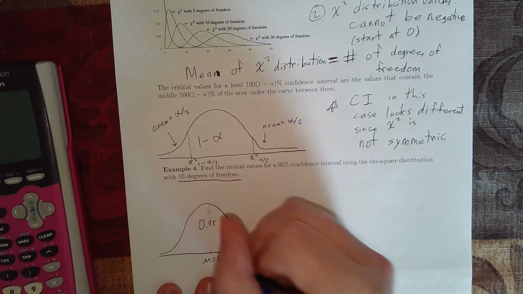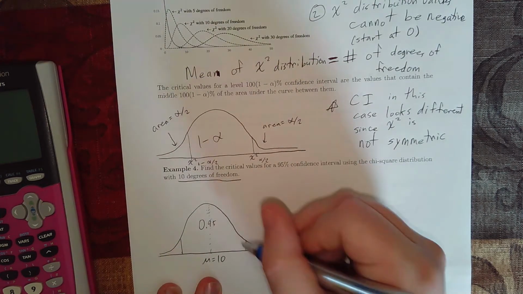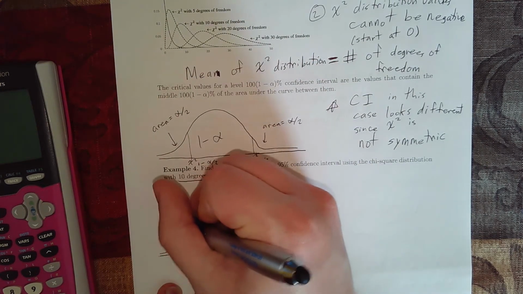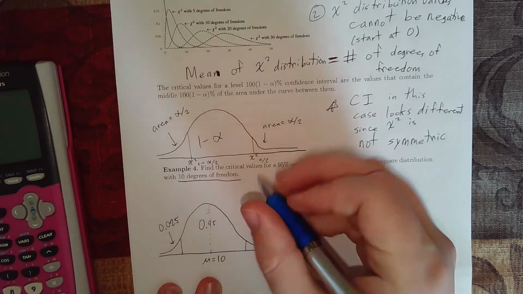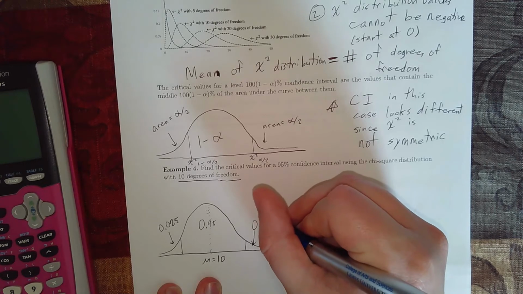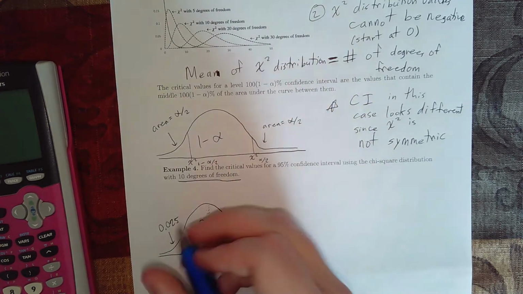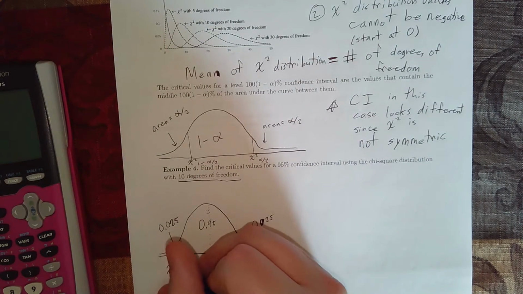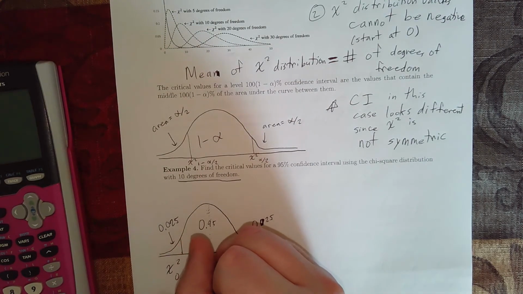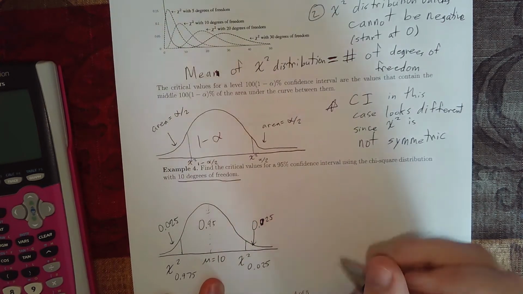Since we're looking at 10 degrees of freedom, the mean is 10. And we have 0.025 or 2.5% of the area on the left and 2.5% of the area on the right. And our cutoffs here are chi-squared of 0.975 and chi-squared of 0.025.